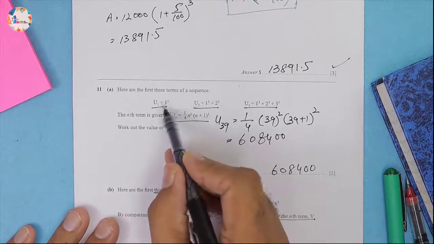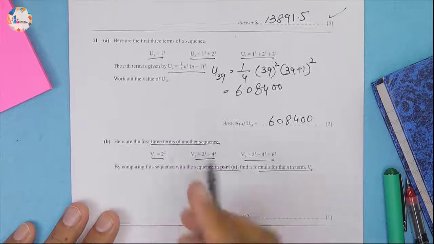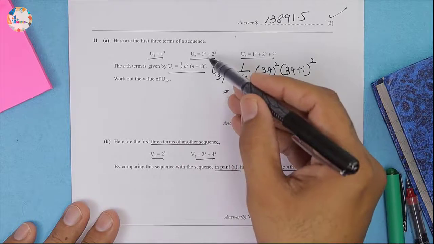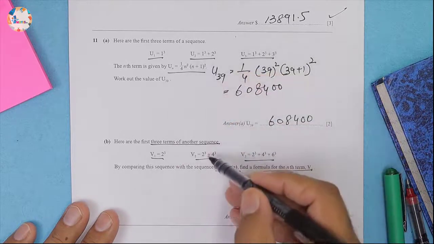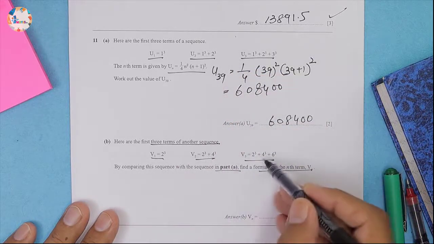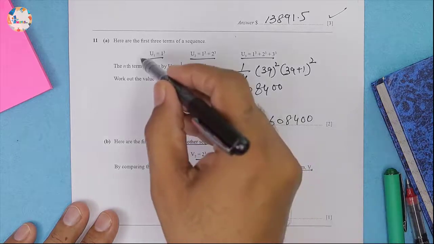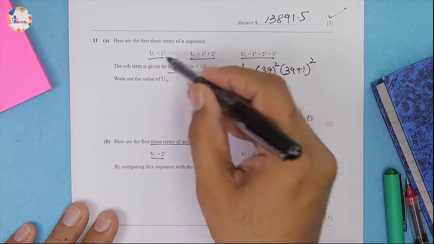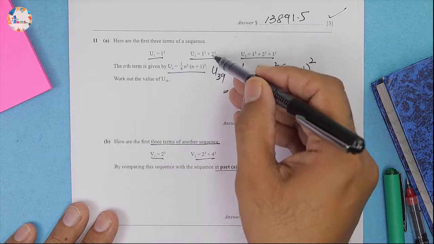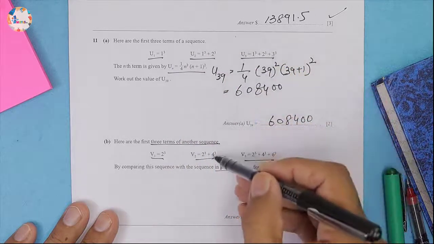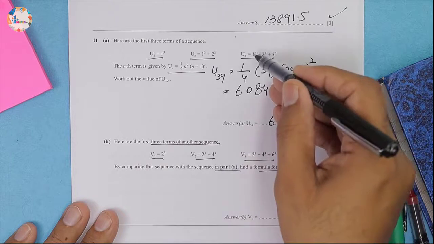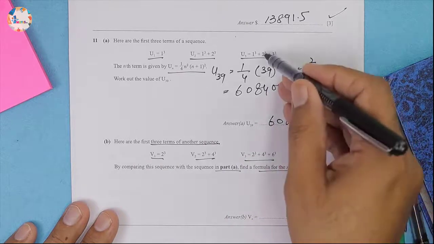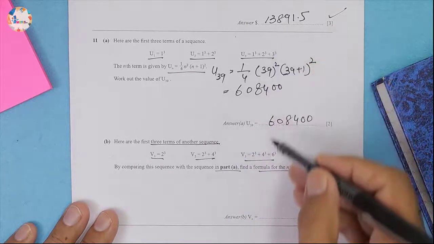If we compare, this is 1 cube and this is 2 cube. If we multiply each term by 2, we will get the same thing. So these terms multiplied by 2: 1 becomes 2, 2 multiplied by 2 will be 4, and 3 multiplied by 2 will be 6.